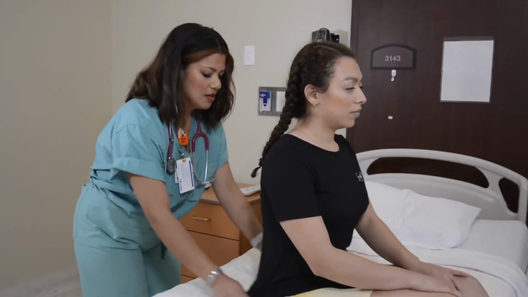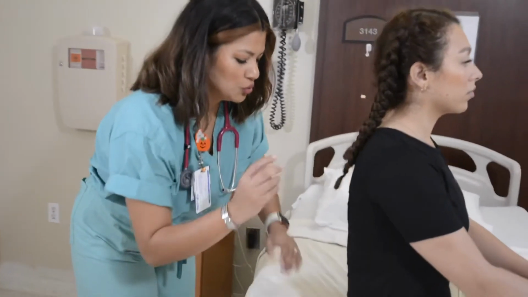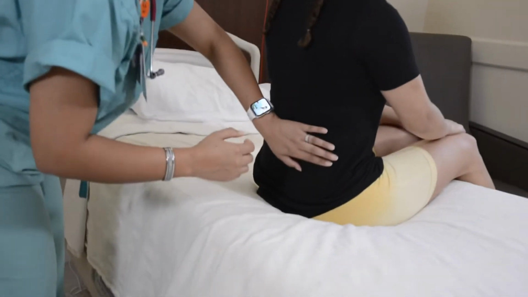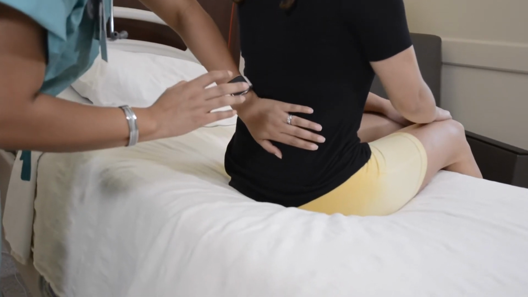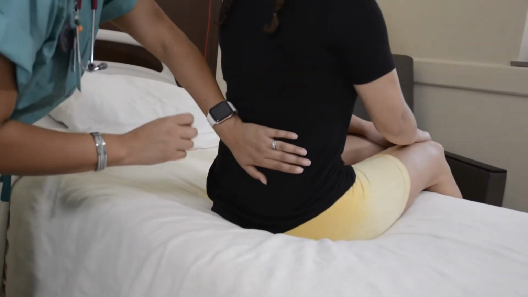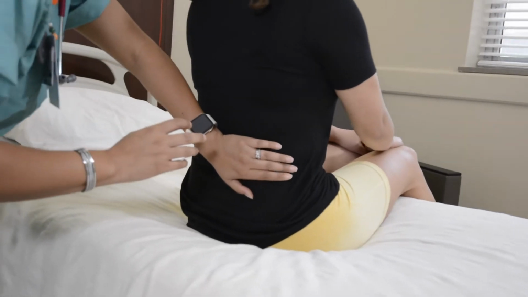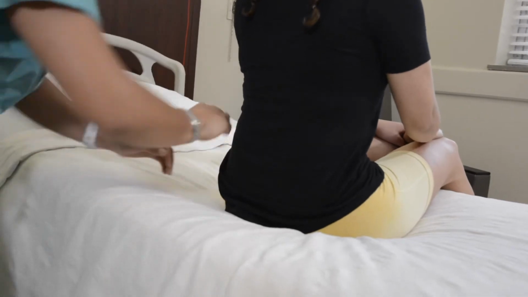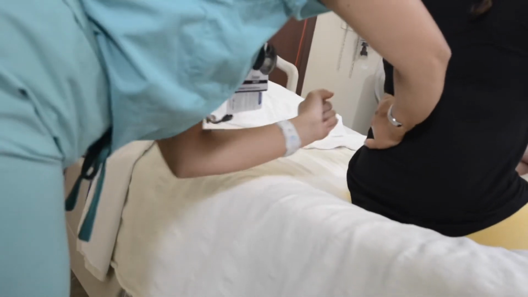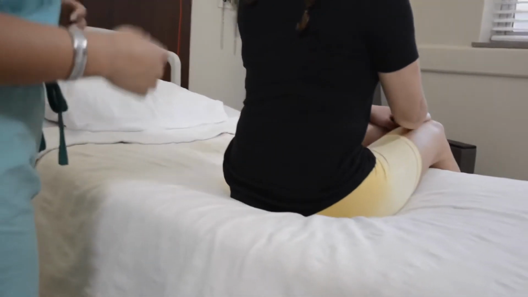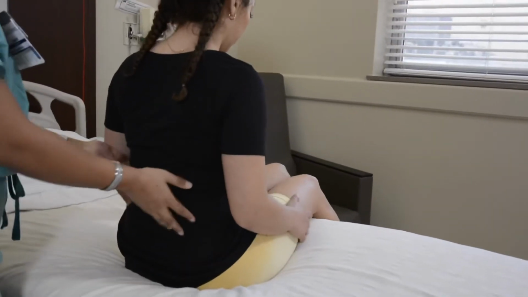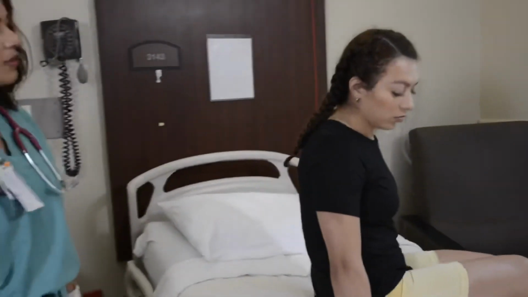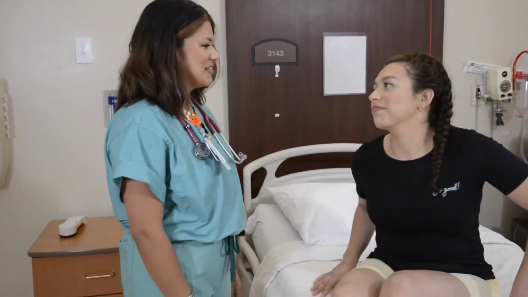Okay, good. So here I'm going to do what we call the CVA test, which stands for costovertebral angle tenderness test. Okay? Any tenderness there? No. Any tenderness there? No. Okay, here I'm just checking for your kidneys, making sure there's nothing wrong with them. Okay, Gabby. That concludes our assessment. Thank you very much. Thank you.